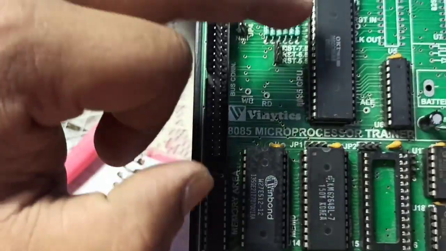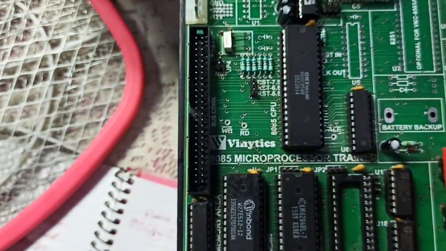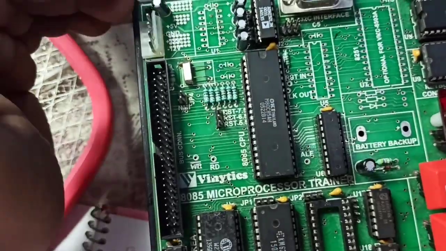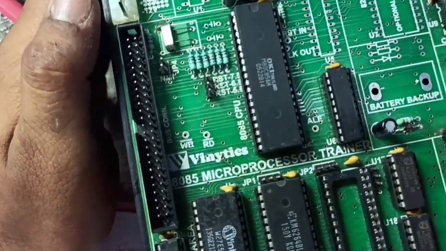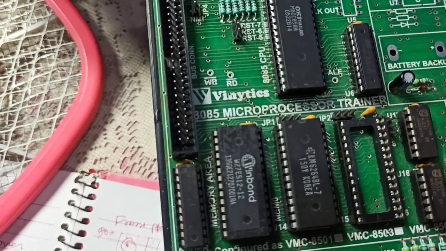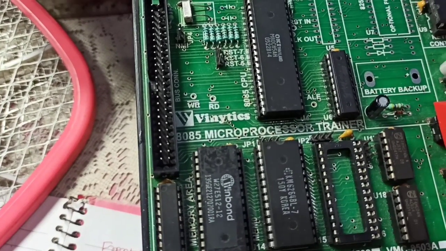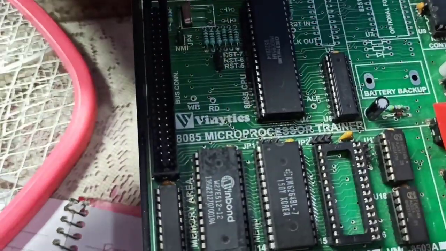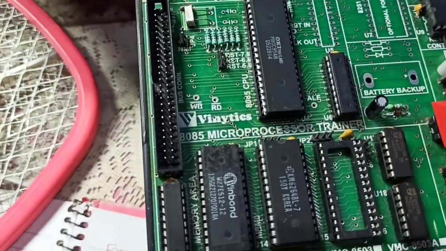Here is the main microprocessor IC, and just remember one thing: how can we identify the starting pin? Look here, there is a notch.